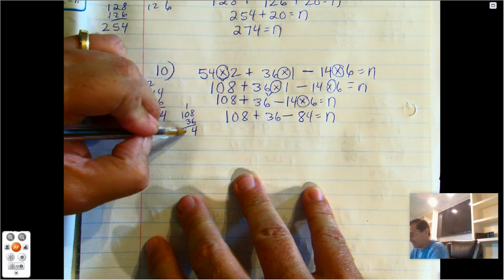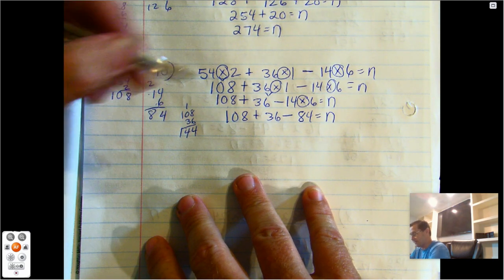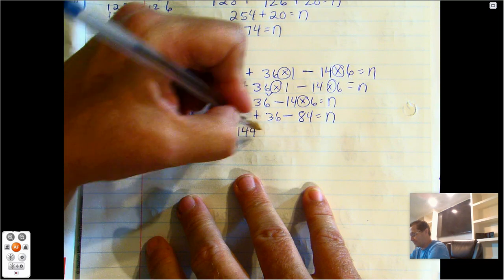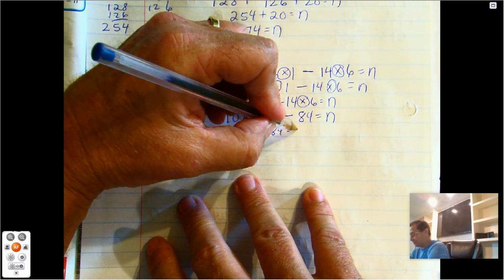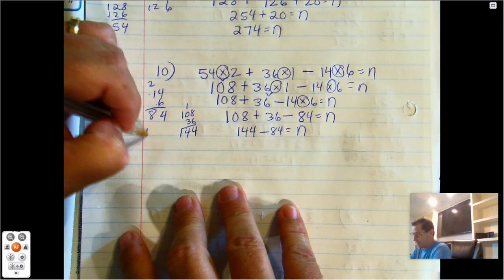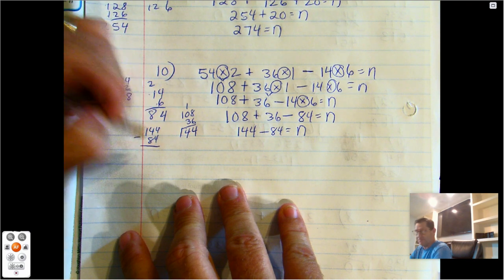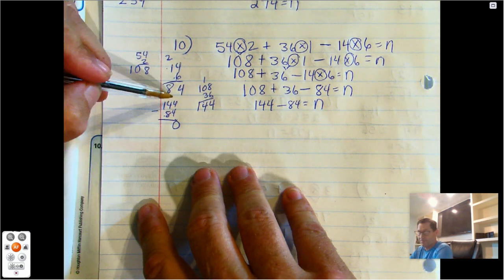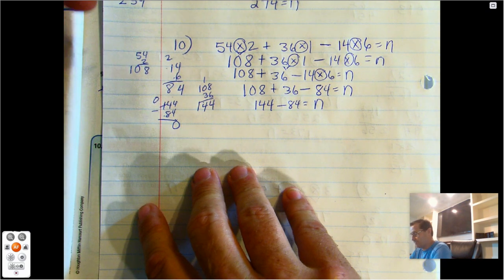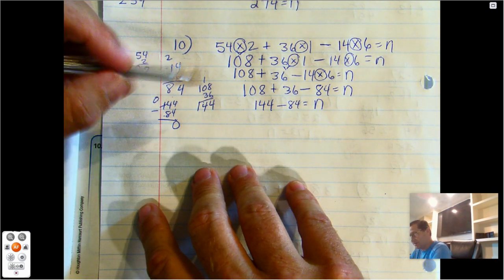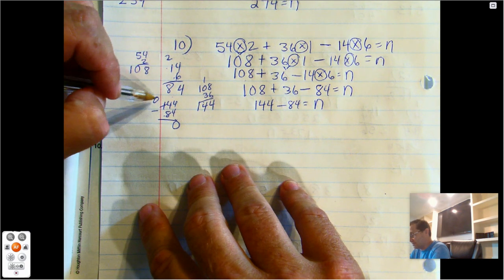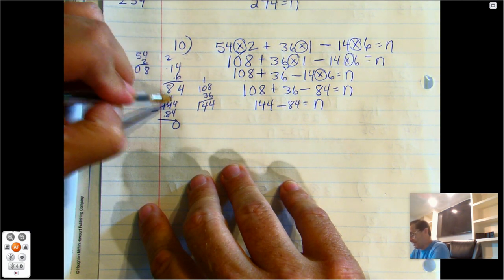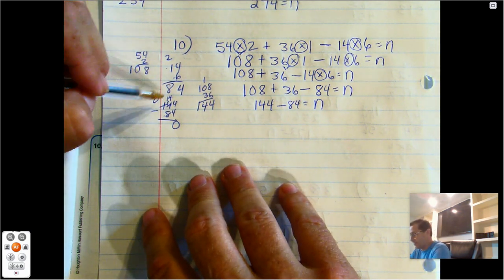Minus 84. Okay, 144. Take away 84. 4 ones, take away 4 ones, 0. I can't take 8 from 4 tens, so I'll regroup. I'll rename the 100 as no hundreds and 10 tens. Now I have 14 tens. 14 take away 8 is 6. So he has $60 left.